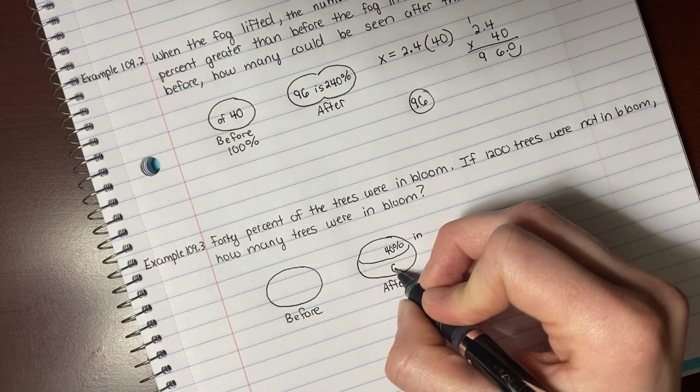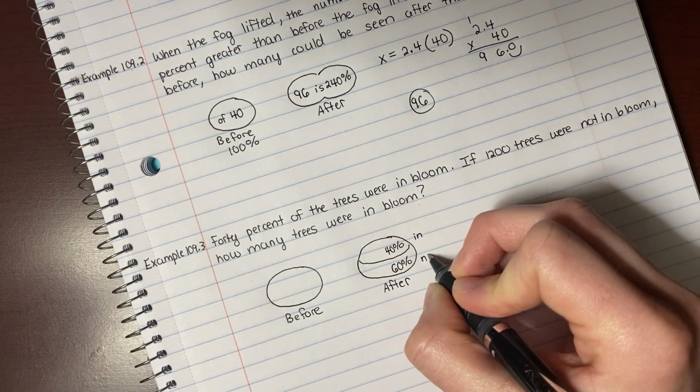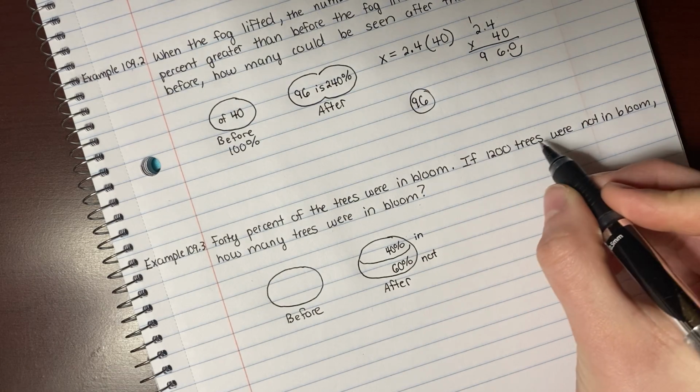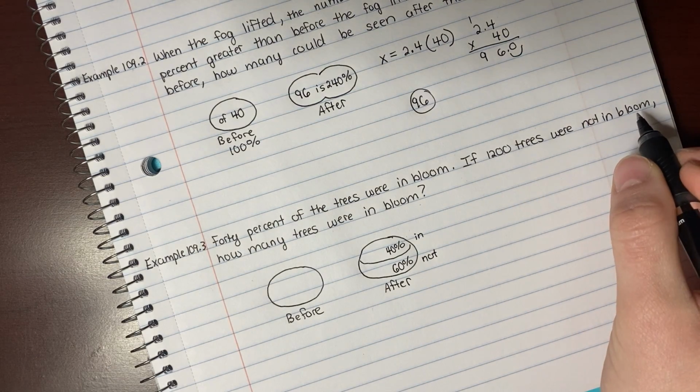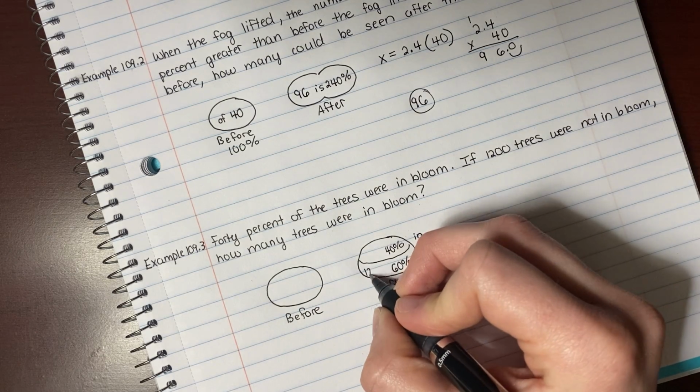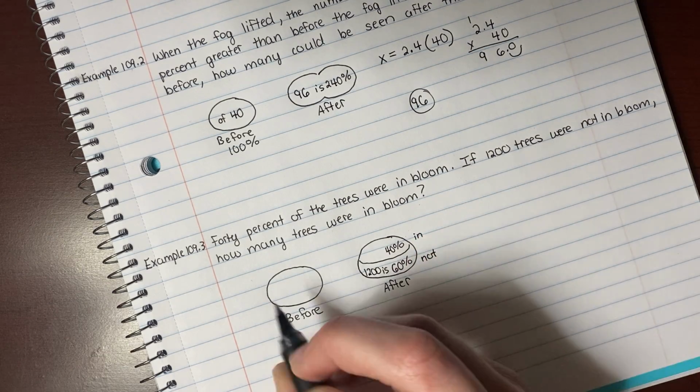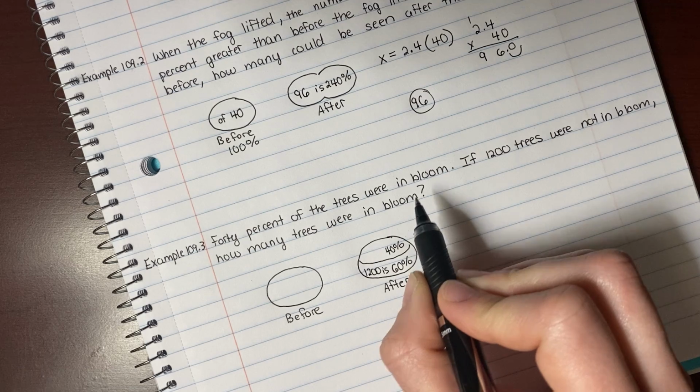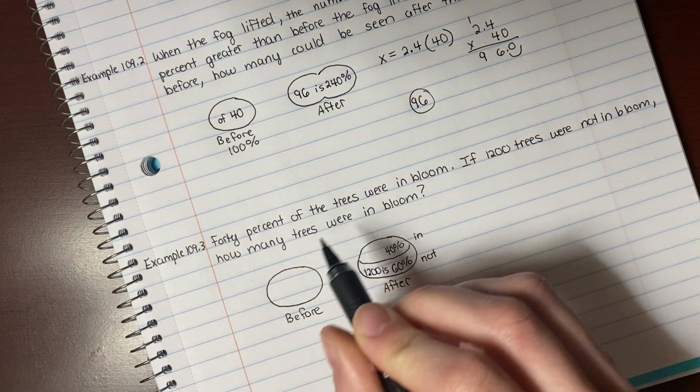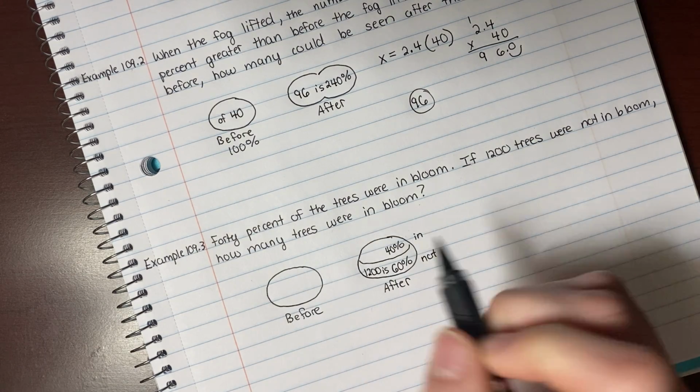So then obviously 60% are going to be not in bloom. 1,200 trees were not in bloom, so our 1,200 is going to go here. How many trees were in bloom? All right, now we can't just figure this out. First, we have to get this and then do some subtraction.